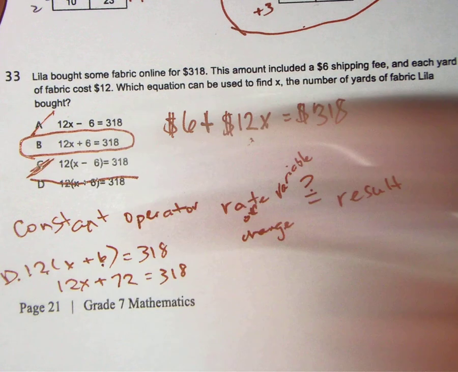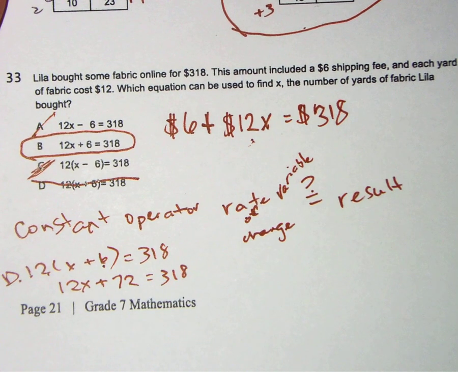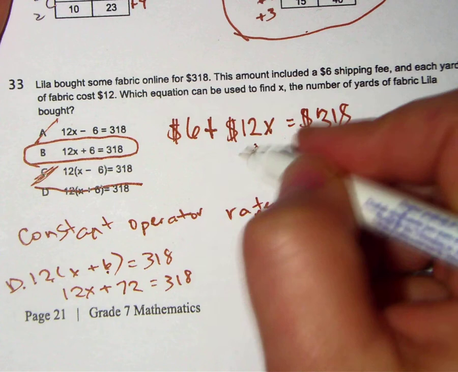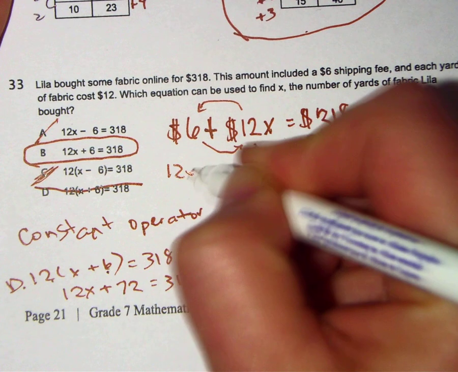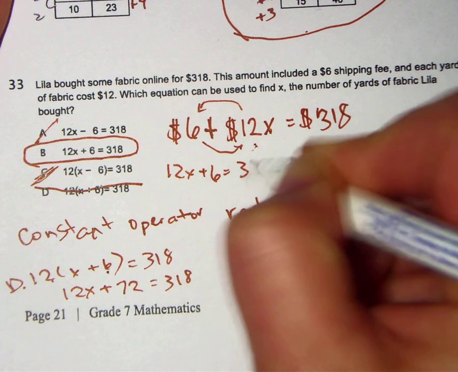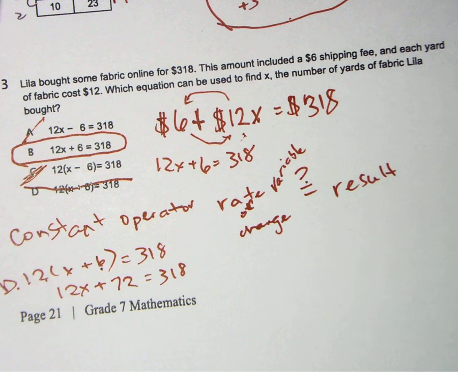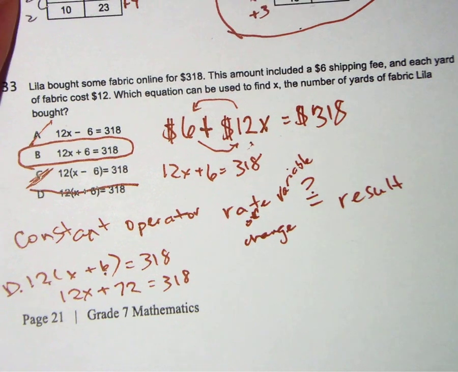You just change the order, which we know is legal because of the commutative property, and it would be exactly the same. You would just say 12 over here and 6 over here. 12x plus 6 equals 318. And B would be your answer for number 33.